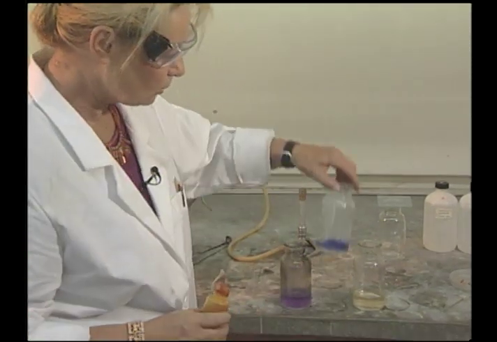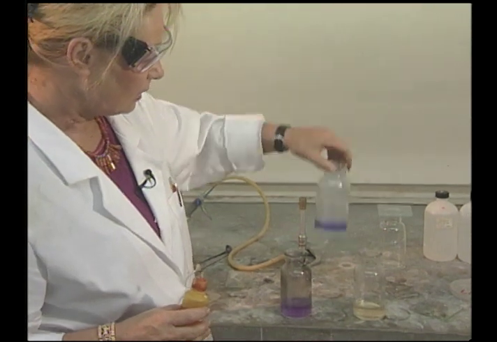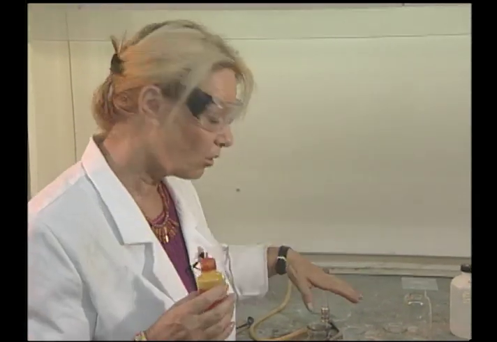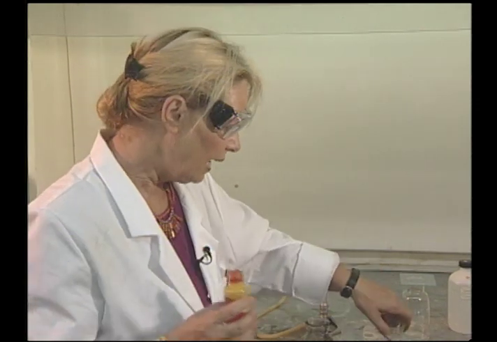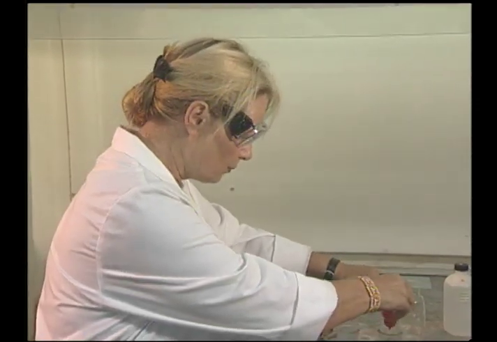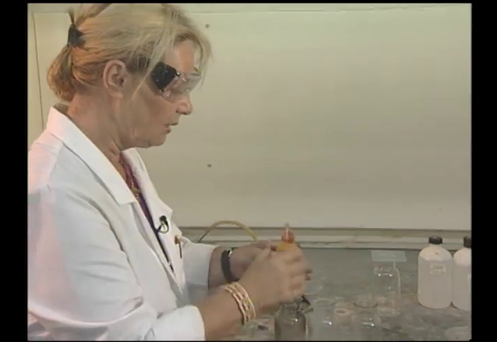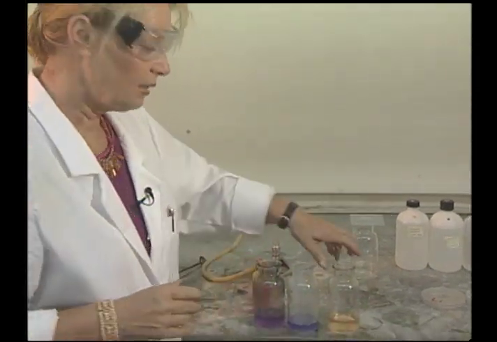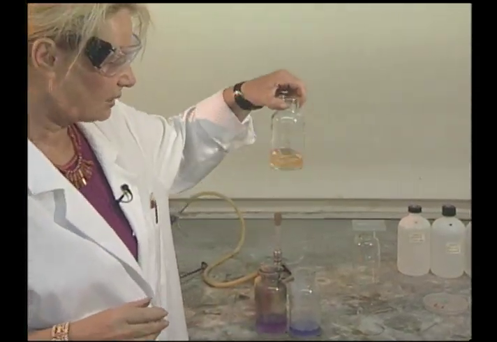Aha, here also. So remember, metal oxides with water give bases because the metal oxides are basic anhydrides, we could say, and non-metal oxides give the so-called acidic anhydrides.